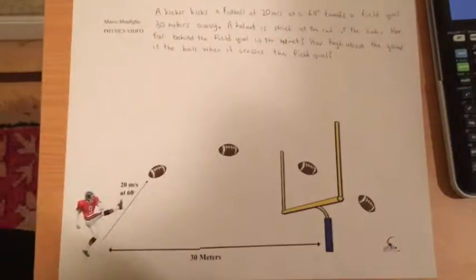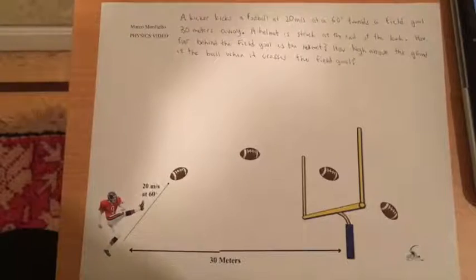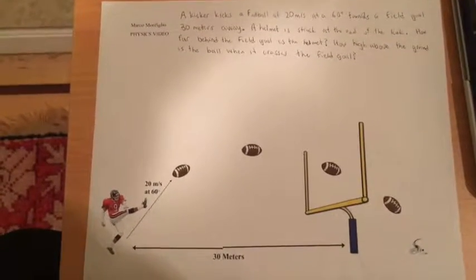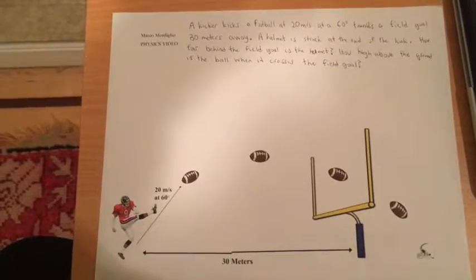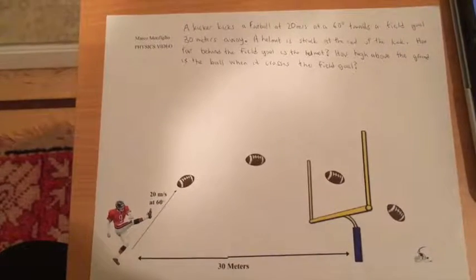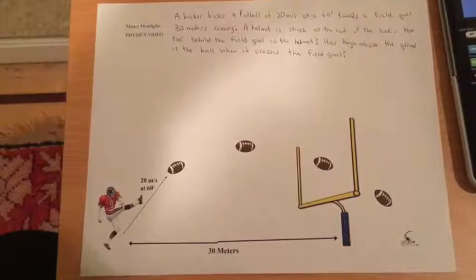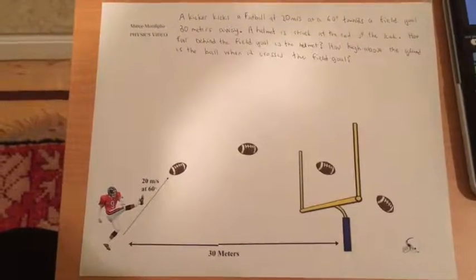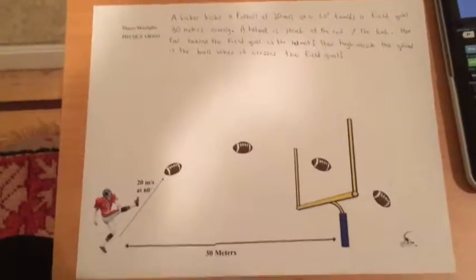We're going to solve this physics problem. The problem states a kicker kicks a football at 20 meters a second at a 60-degree angle towards a field goal that is 30 meters away. A helmet is struck at the end of the kick. How far behind the field goal is the helmet? And the second question is, how high above the ground is the ball when it crosses the field goal?